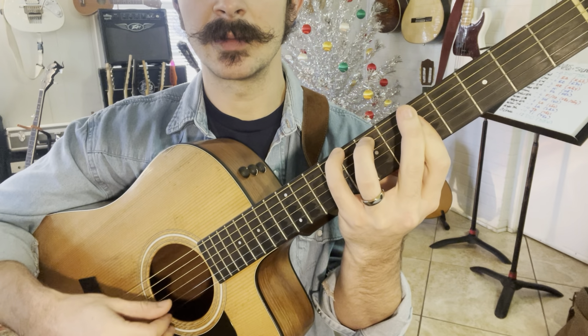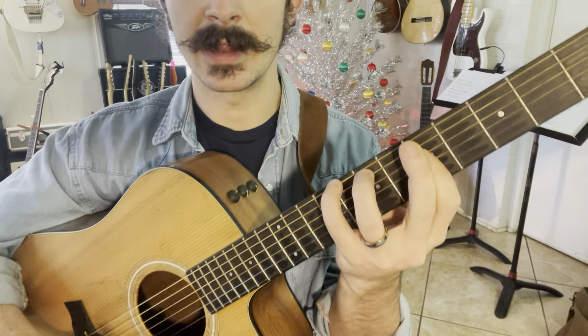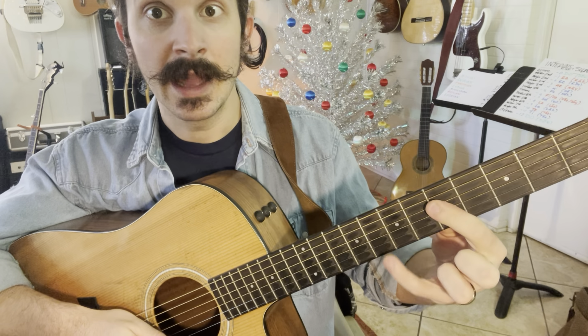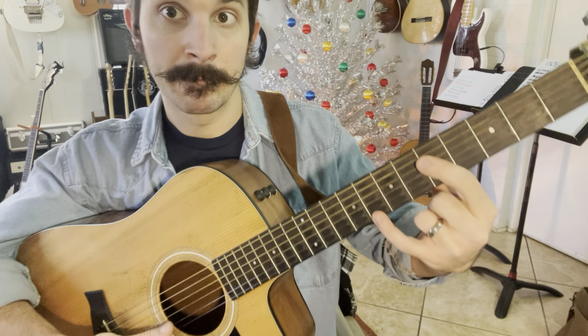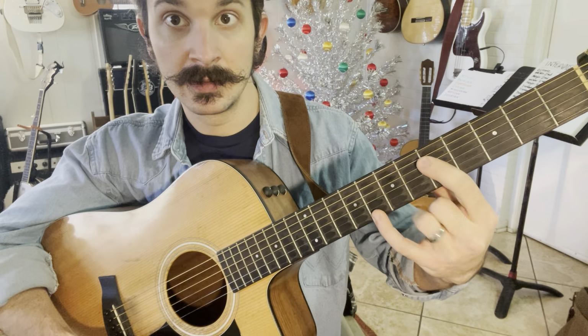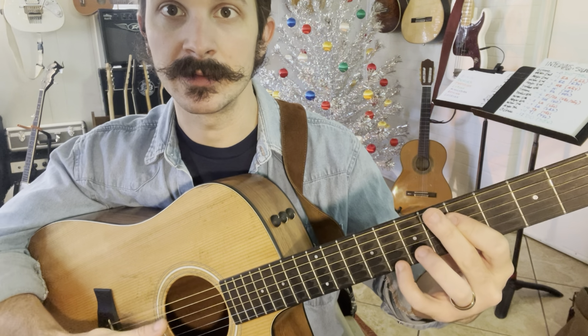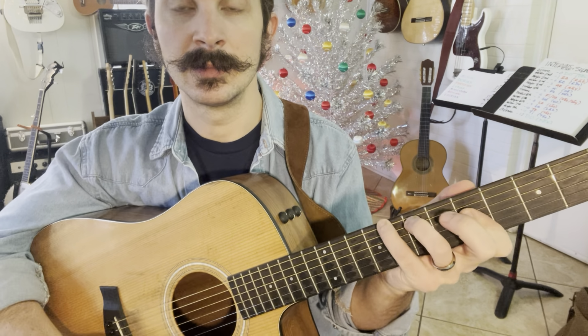You don't really even need the bottom 2. That sounds great by itself. The other is you bar these 3 and then play the high E string. But you see how it's the full thing, right? But just for practical use, if you're just looking to grab this inversion, I'm going for either this one or this one. But anyways, there's the G.